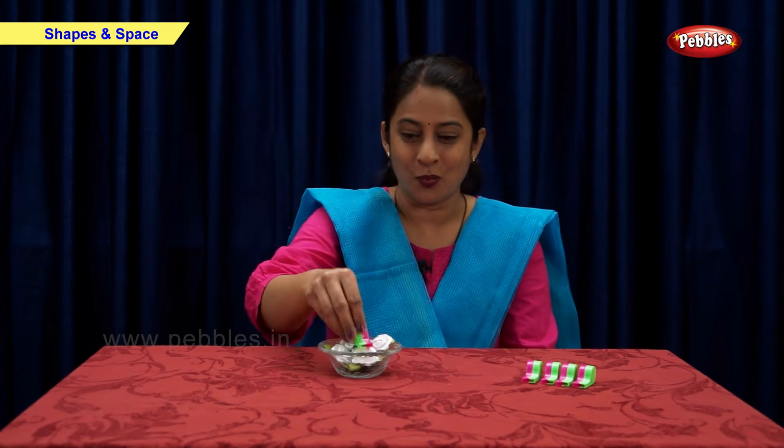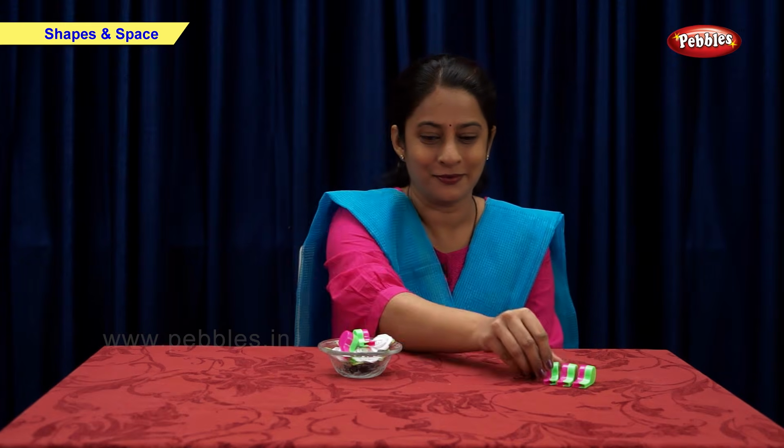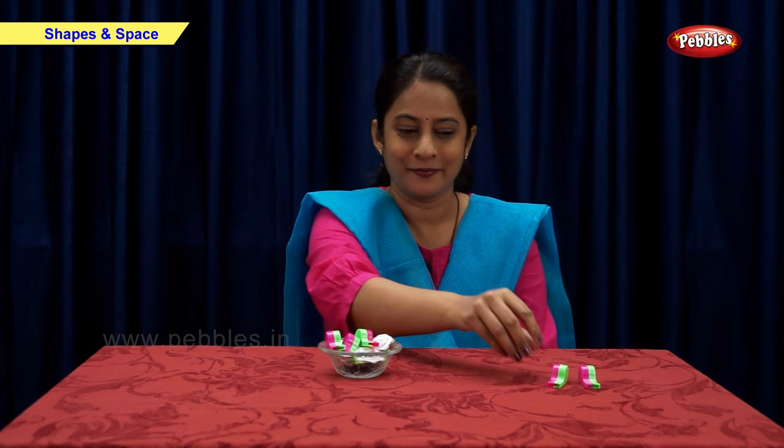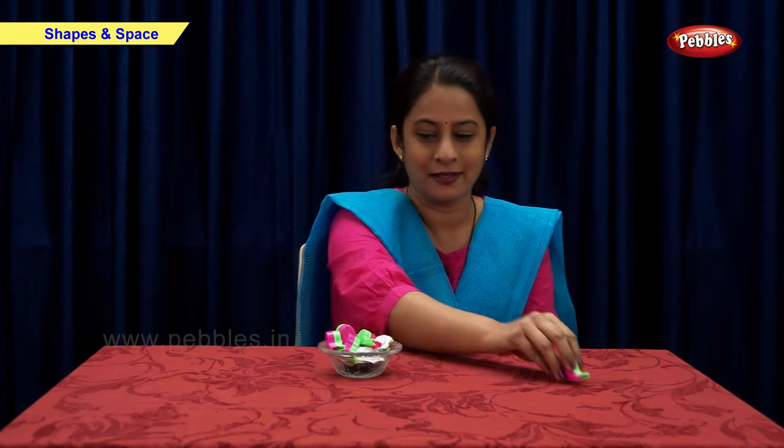These whistles are outside the bowl. Now let's put them inside. 1, 2, 3, 4, 5. Now these whistles are inside the bowl.